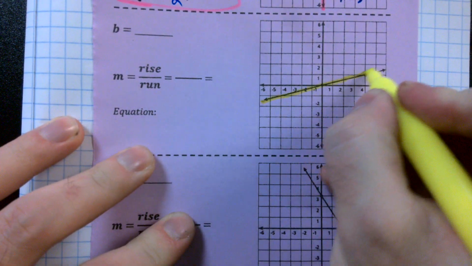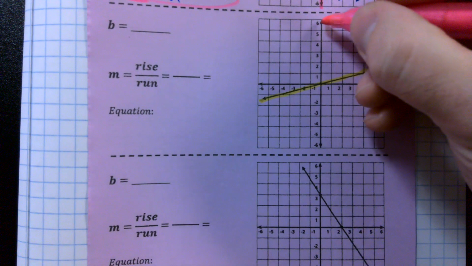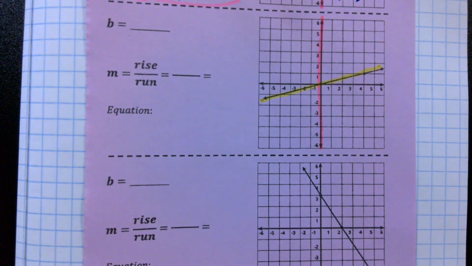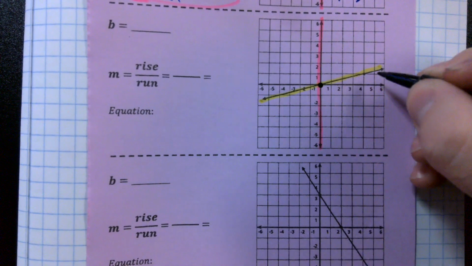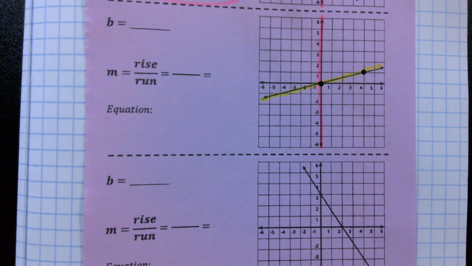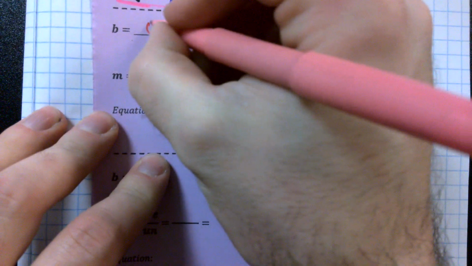I'm going to highlight my line in yellow. I'm going to highlight my y-axis in pink. I got a dot right here and a dot right there. Where do those two lines cross? At the origin. Well, what number is at the origin? 0. So my B is going to be 0.